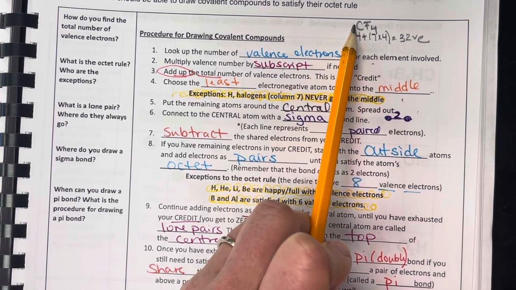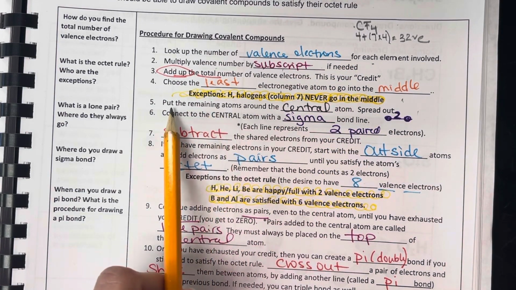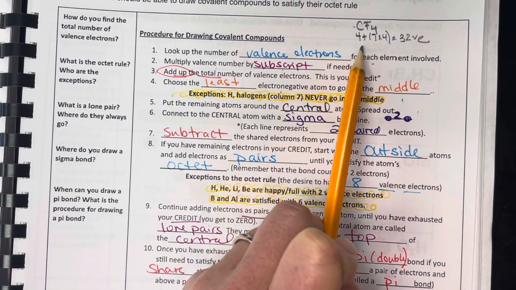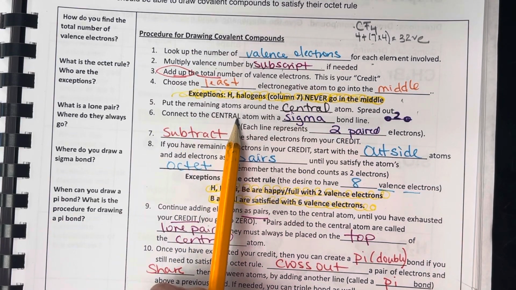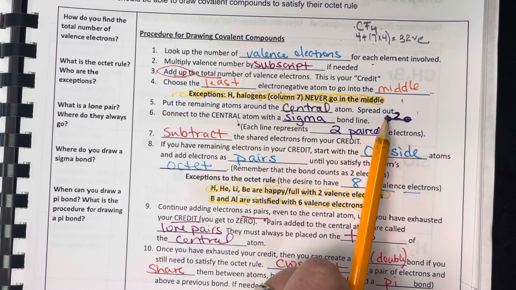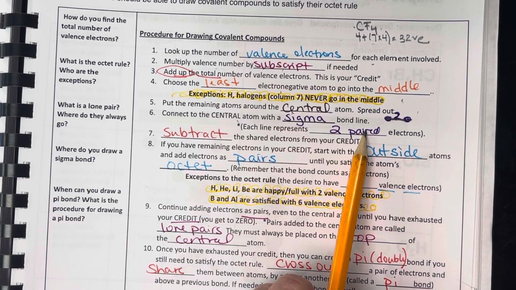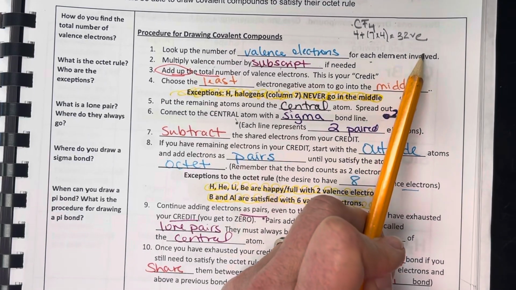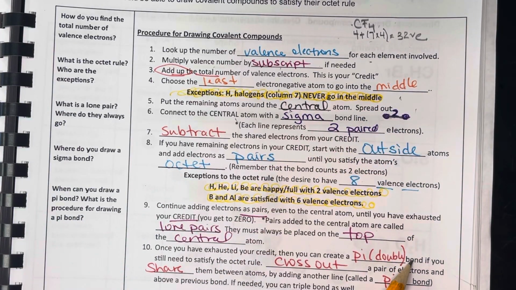In this situation, C is the farthest to the left on the periodic table, so it would go in the middle. Then we take the remaining atoms and put them around the central atom, so we place 4 Fs around the central atom. We connect those outside atoms to the central atom with what we call a sigma bond line. A sigma bond line is just a line with 2 electrons, and that represents the 2 shared paired electrons between those 2 atoms. We have to account for those electrons in our total electron count, so for every bond line, we subtract 2 electrons from that credit.